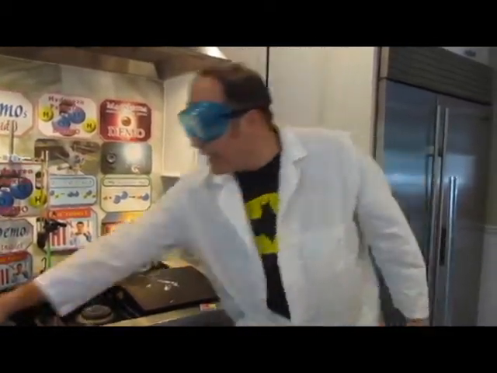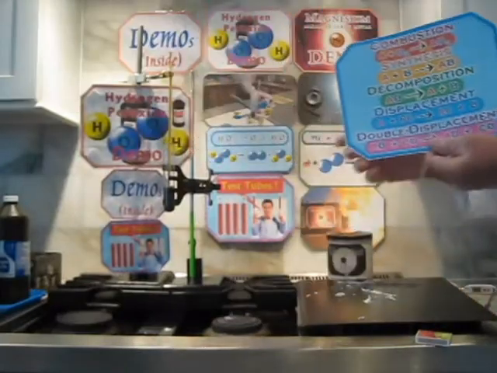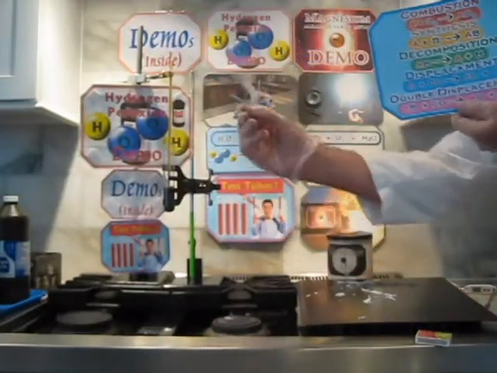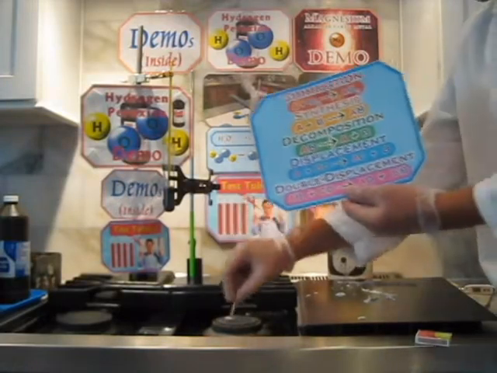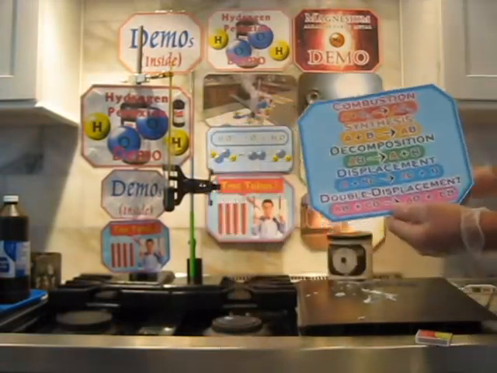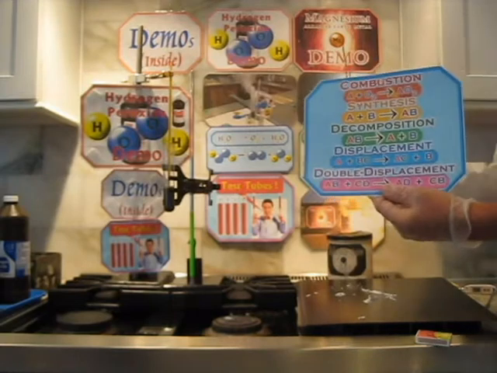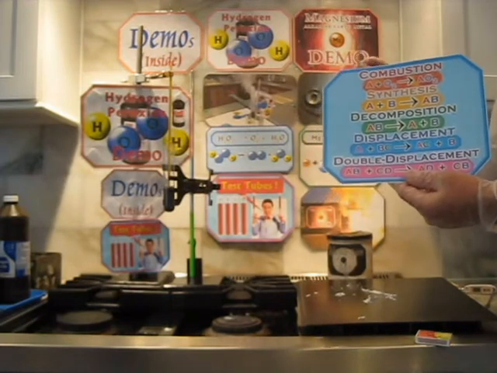So remember that you need to determine what reaction type that was. Of those reaction types, which type of reaction was lighting the match, which type of reaction was the actual stove burning, the gas burning, the methane, and the magnesium, the alkaline earth metal.